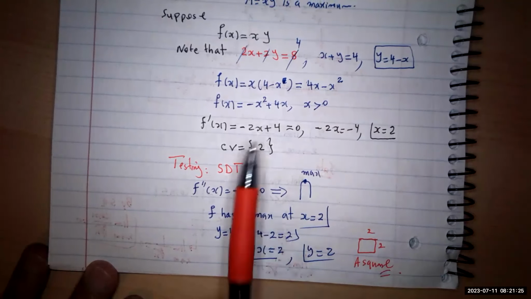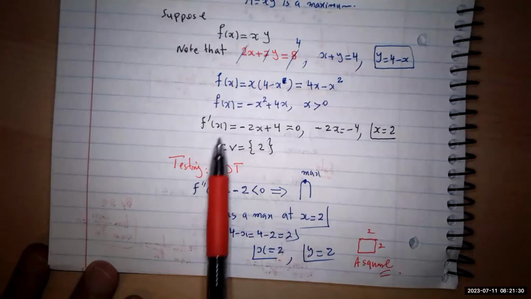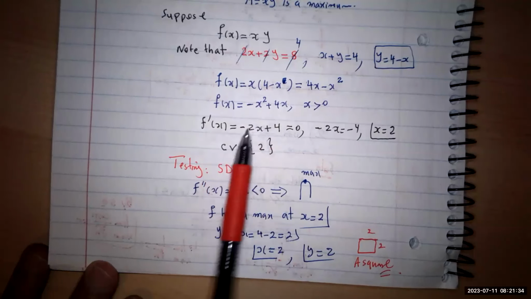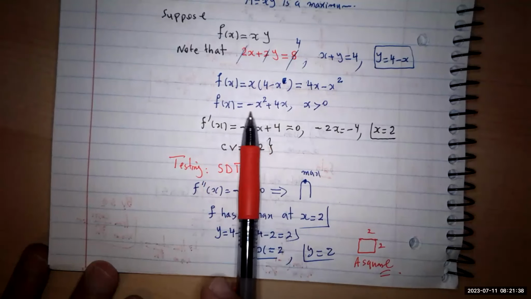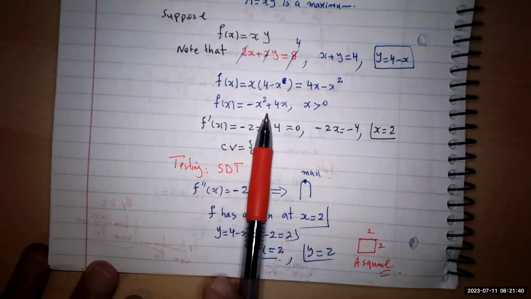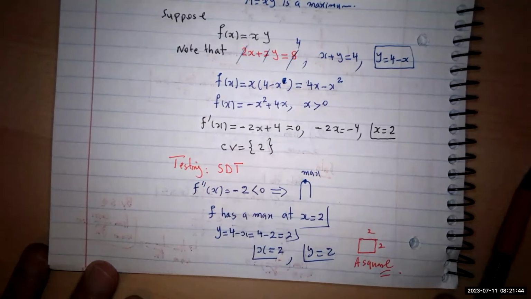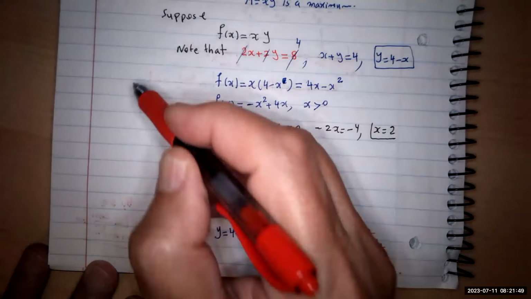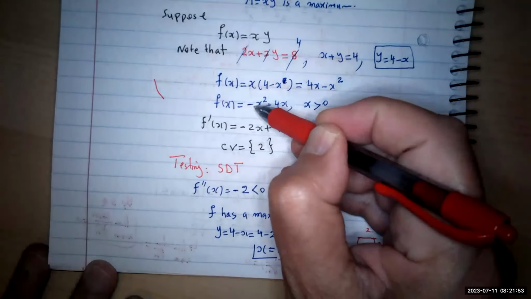Of course, you did this problem in your college algebra or pre-calculus class. But in pre-calculus class, you didn't have f prime. So the way you do it in pre-calculus, we say that this equation represents a parabola, and since this is a negative sign, your parabola is going to be curving down.